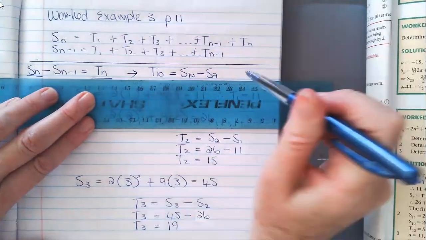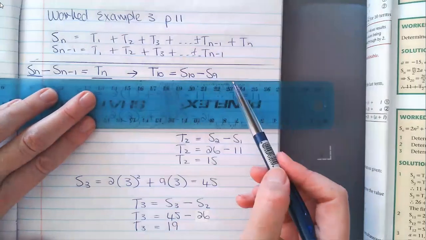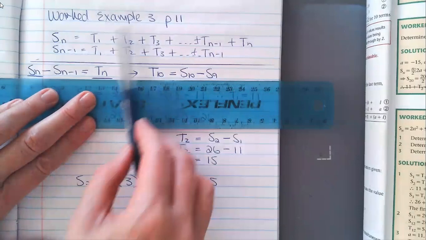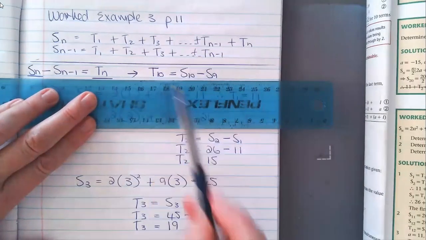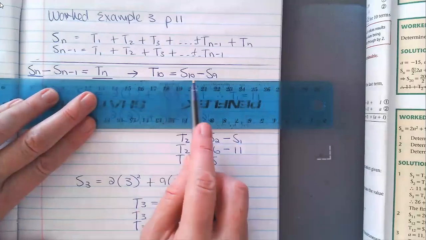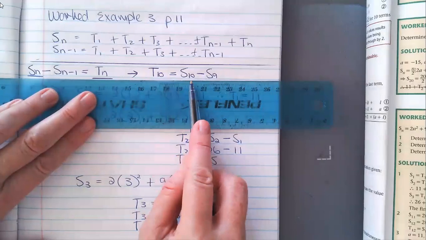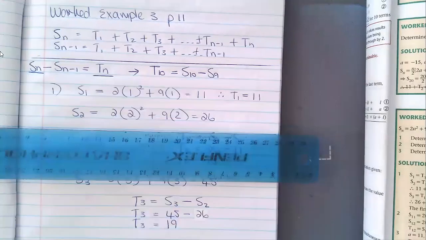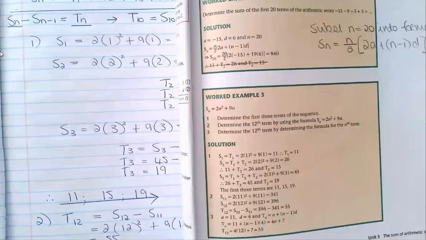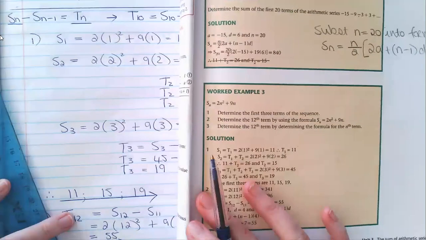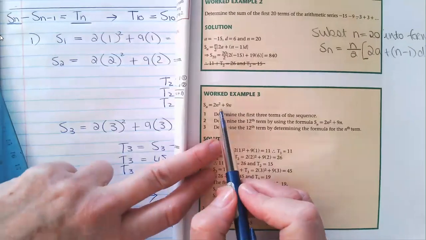This is really important because the more difficult questions in the exam are around this, the way that you determine a term given the formula for the sum, right? So let's have a look now at the question. If we look at work example 3 here, they give us Sn equals 2n squared plus 9n.